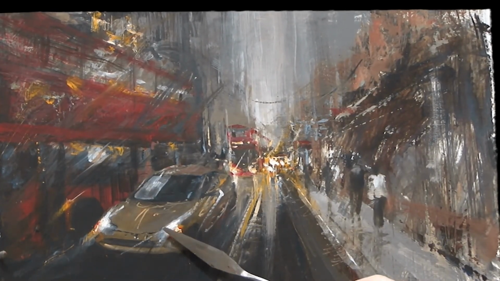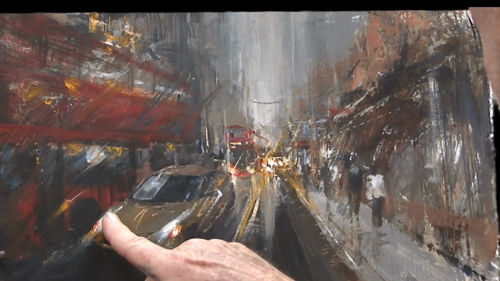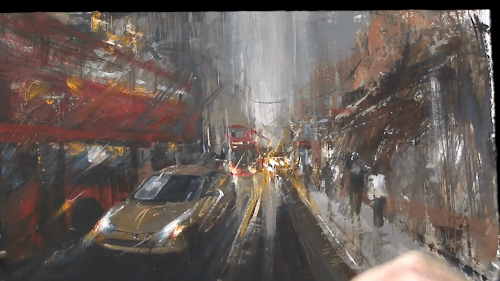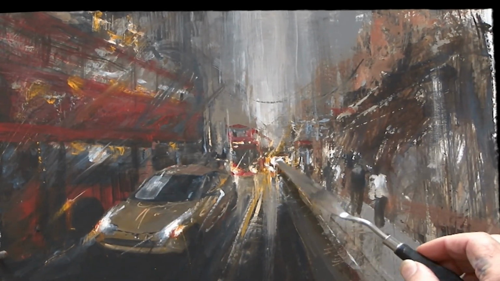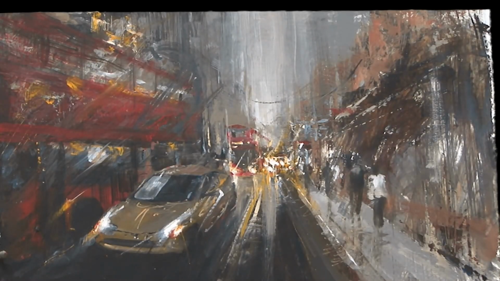This is an alla prima painting. In other words, alla prima means all at once. It took about an hour and a half total painting time to paint this. It's all wet on wet.